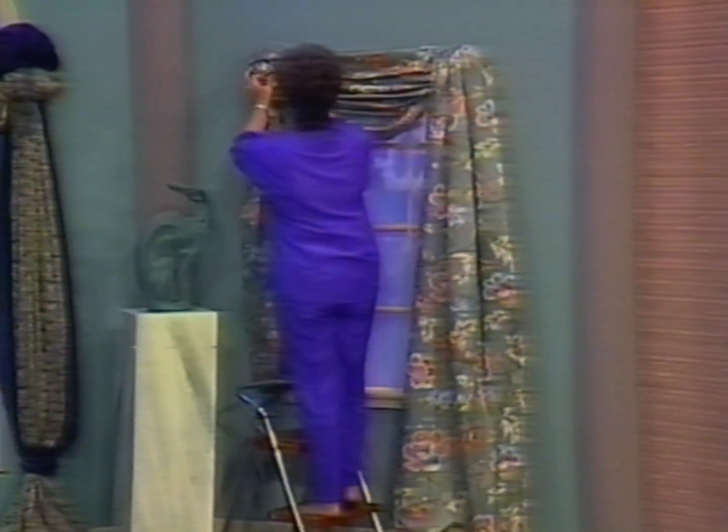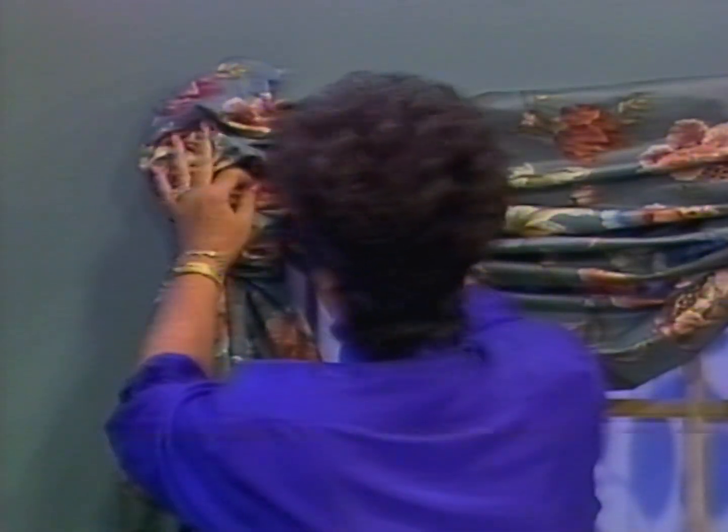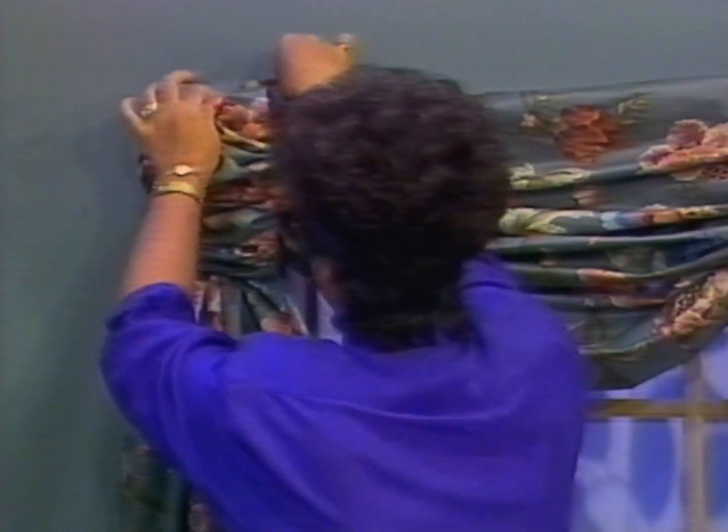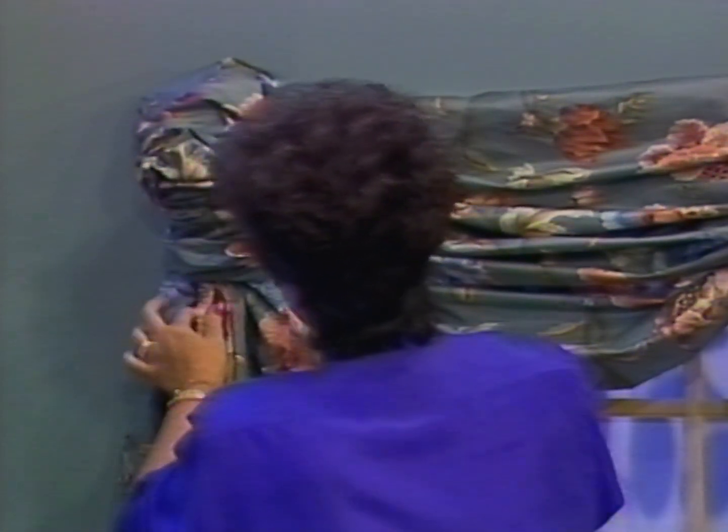and then just play with this a little. I'm just going to step up here so that I can straighten out the swag and add the finishing touches and get the window treatment exactly like I want it. Remember, you're your own decorator, so you can do exactly what you want to do, and when your window treatment looks the way you want it to, then you're finished.